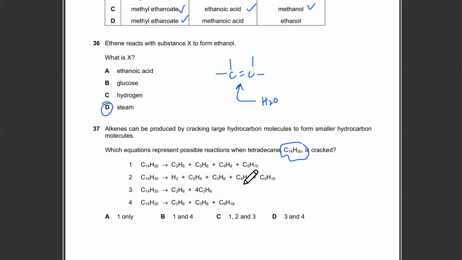For two, they add up to C14H30. The hydrogens add up to 30, and the carbons are 14 also, so two is correct and one is correct. For 3, 12 plus 2 is 14 and then 6 plus 24.